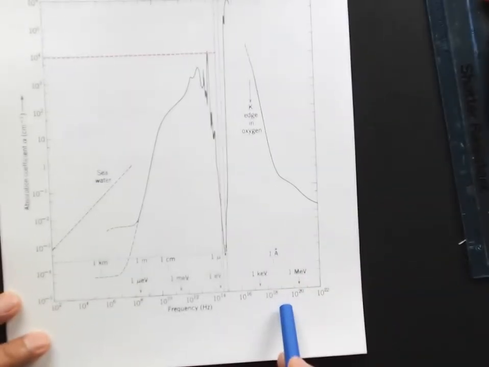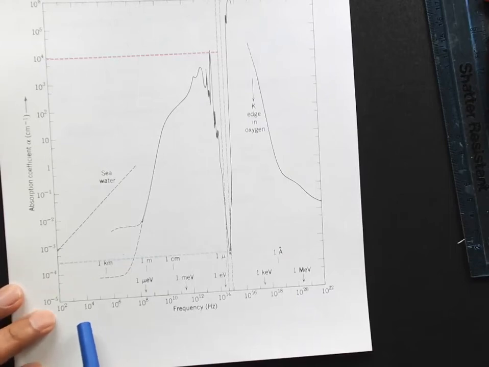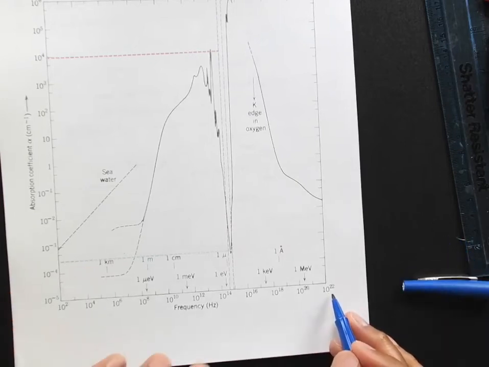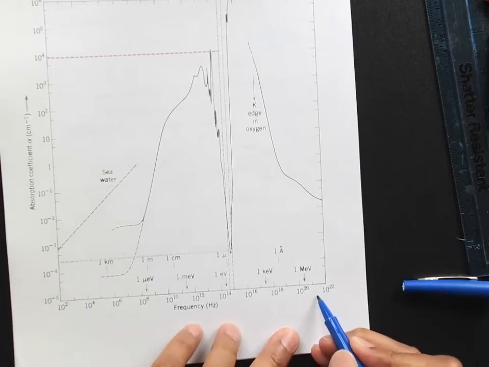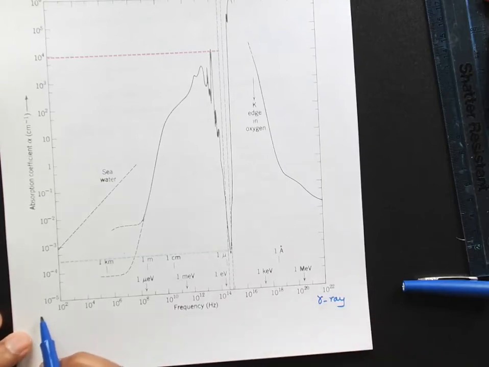I want to draw to your attention that on the x-axis it's frequency, and this is a huge scale. That's 10 squared hertz, 100 hertz, going out to 10 to the 22. So this is like gamma ray territory here, and these are like cosmic waves.